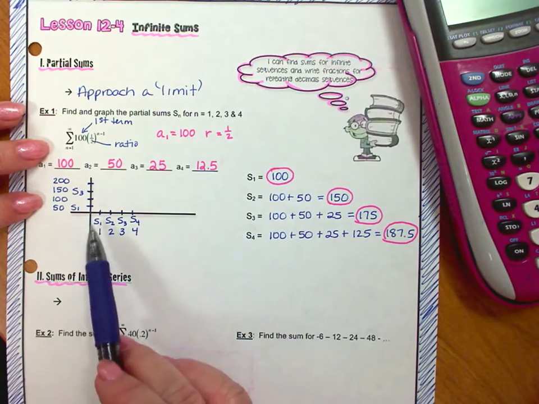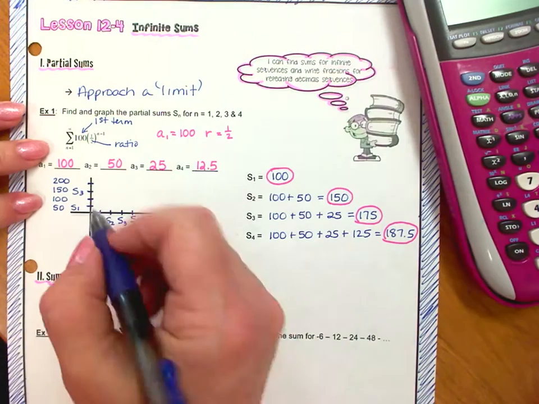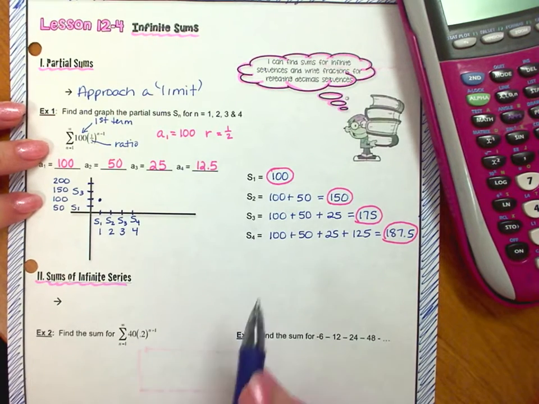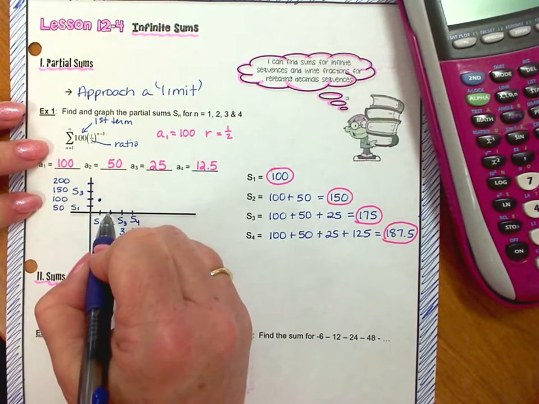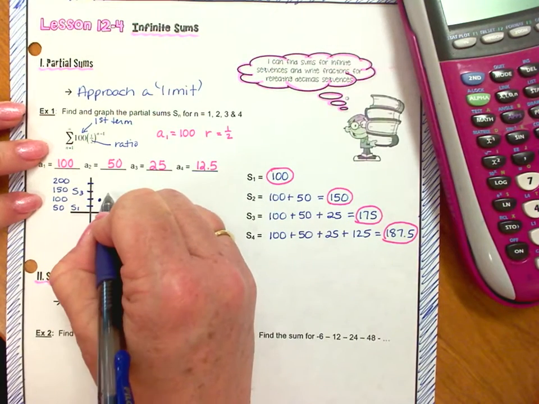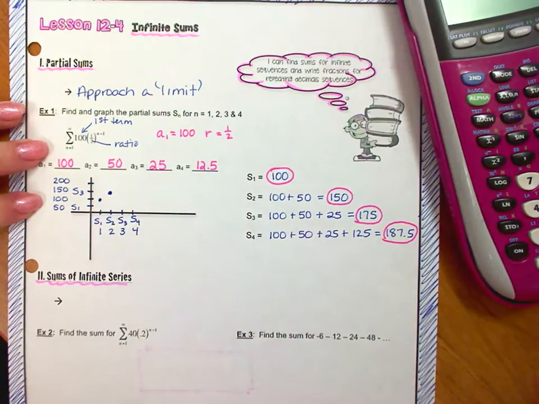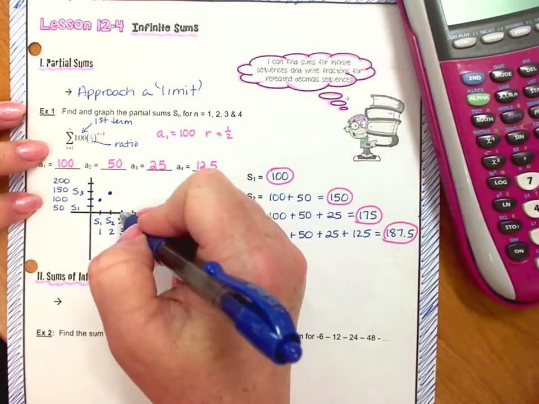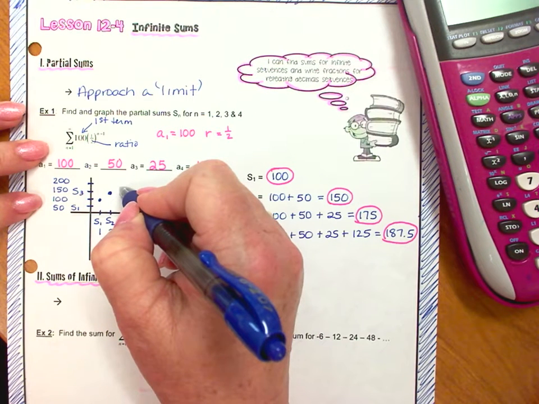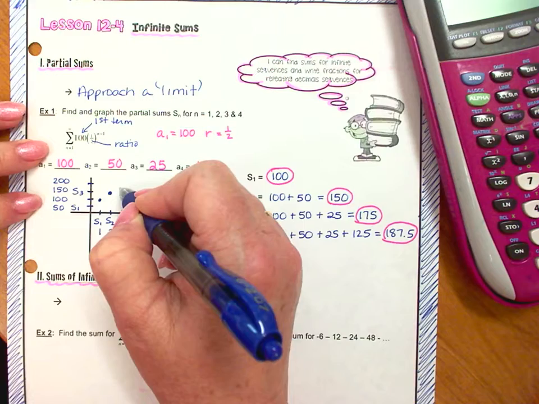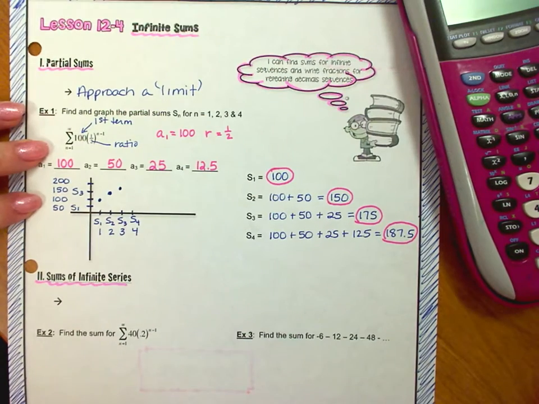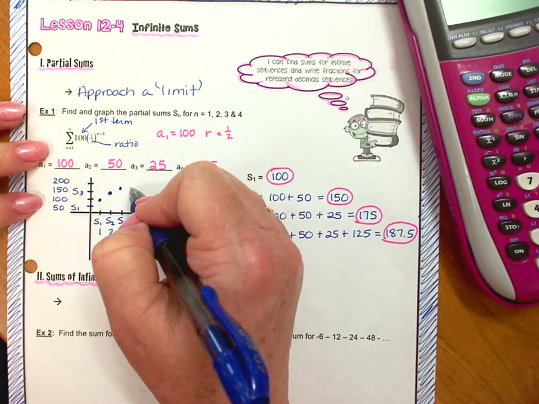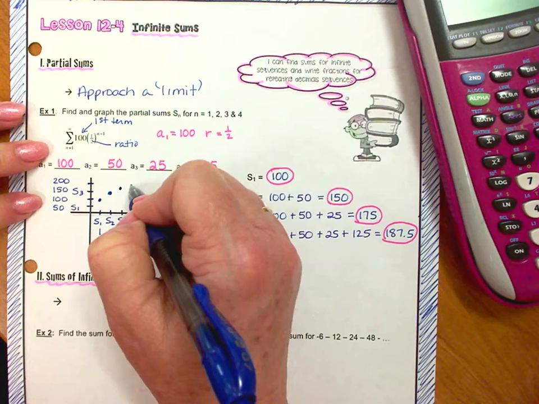So S sub 1, our first term, is going to be 100, so we're going to graph that right about here, over 1 and up 100. S sub 2, so we'll go over to the second one, is going to be 150, so we go over 2 and up to 150. S sub 3, the third term, is going to be 175, which is kind of between 150 and 200. S sub 4 is 187.5, which is right between 175 and 200, so it's going to be right there.